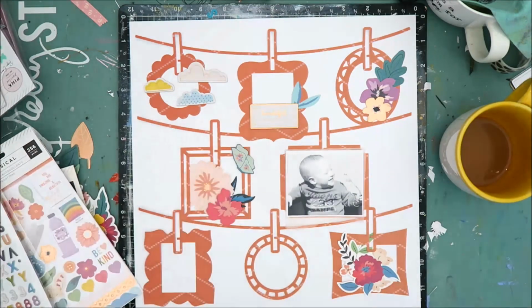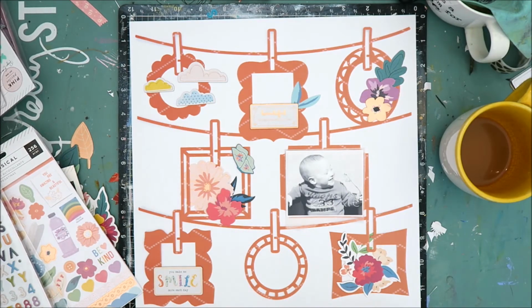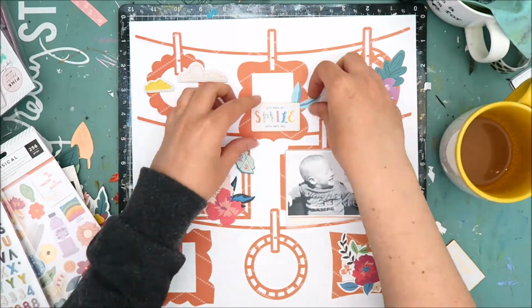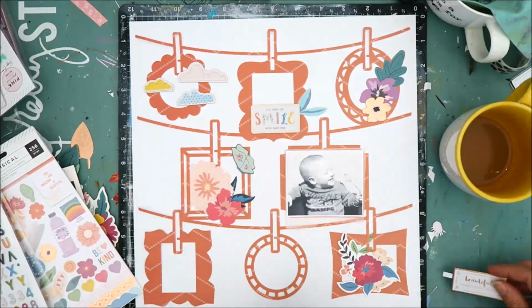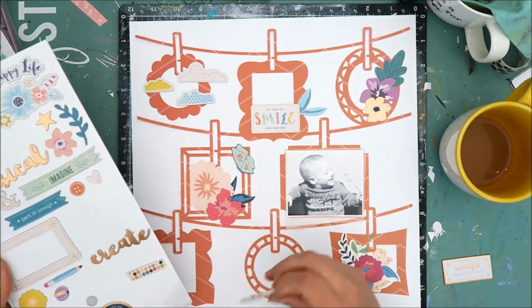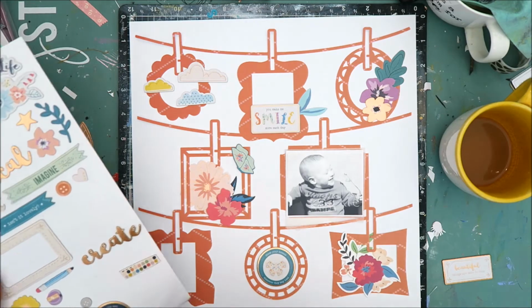I wanted to use a lot of different textures in this layout, so I have some floral die cuts, I have some chipboard pieces, I'm also going to bring in some puffy stickers and some rub-ons. I just wanted to have a lot of variation. This layout is going to be very clean and simple. I'm not going to do any mixed media, any splatters, anything to it. I'm just going to embellish. And I really like how it comes together.